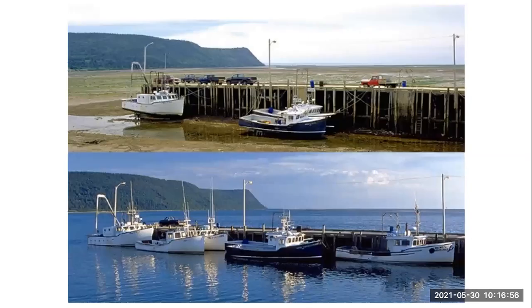So this is a picture of Bay of Fundy, and you can see both the photographs. The photographs are taken at a time gap of close to something like 6 hours.